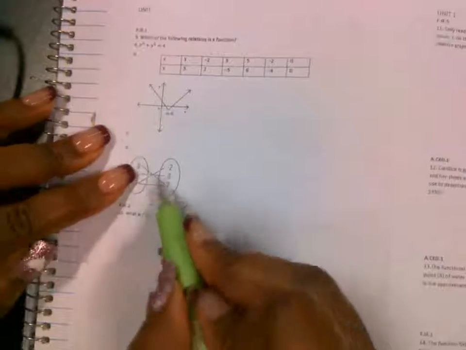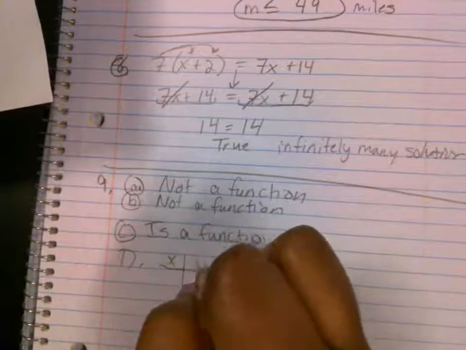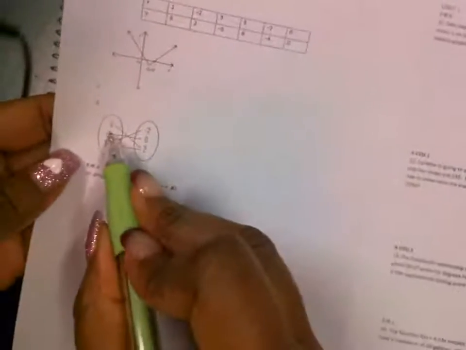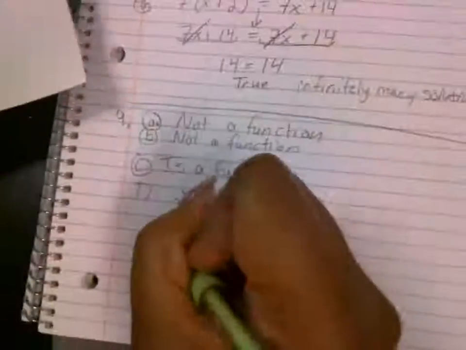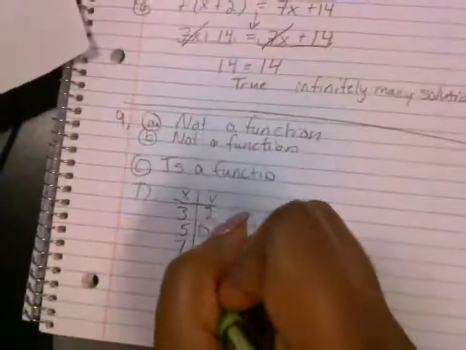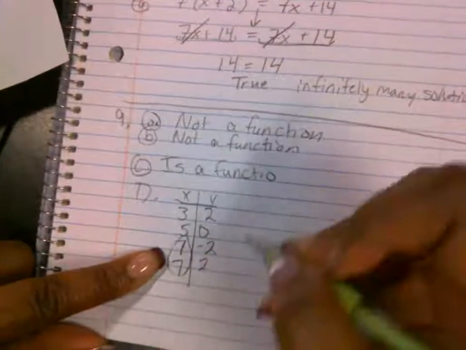D, rewrite the ordered pairs. We got 3, 2. We have 5. 5 goes to 0. We have 7 goes to -2. And we have 7 goes to +2. This is not a function because you see how the 7s repeat?